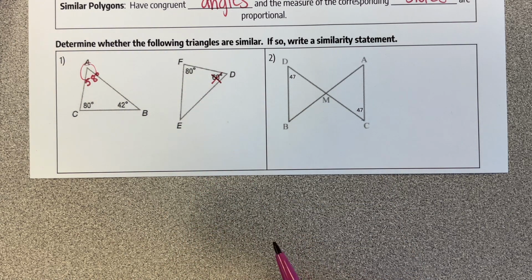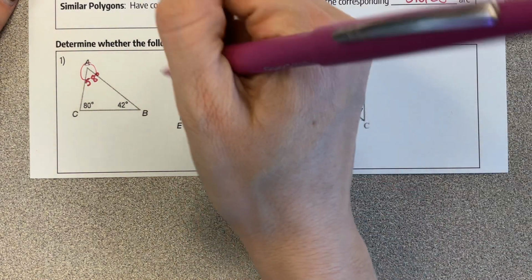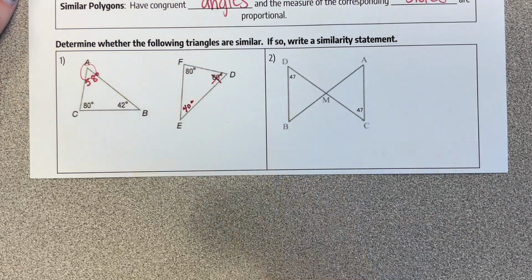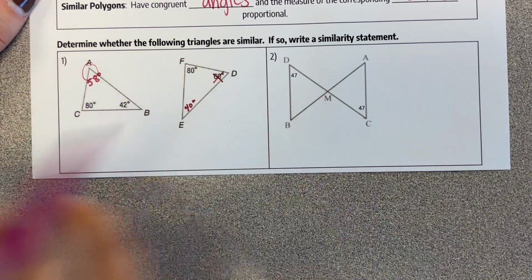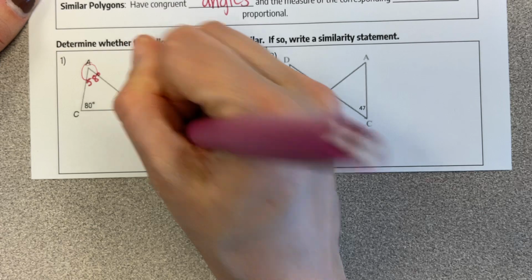80 plus 60 is 140. What's left over for E? 40. So we don't have all of the angles the same, so no, they are not similar.